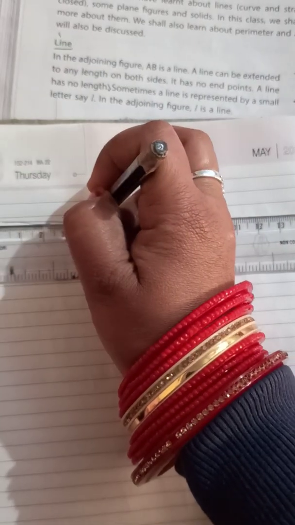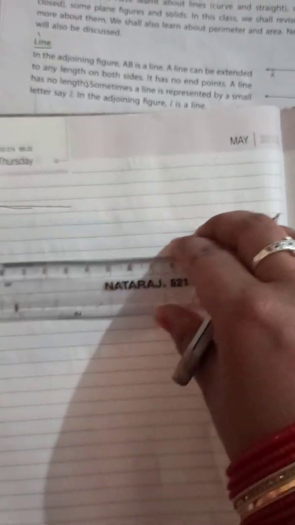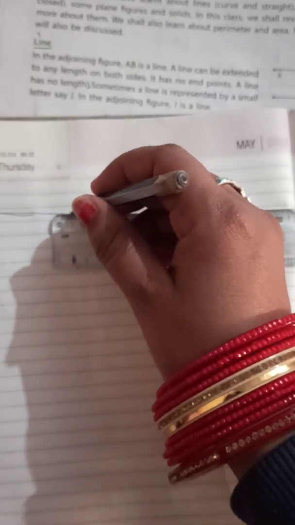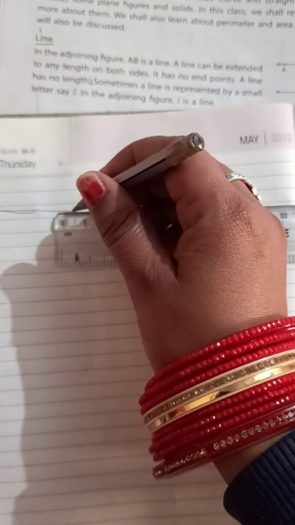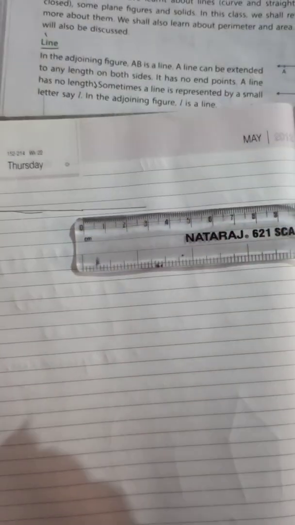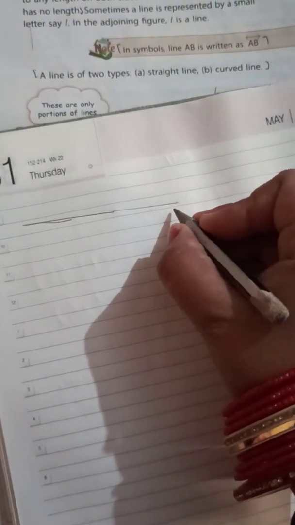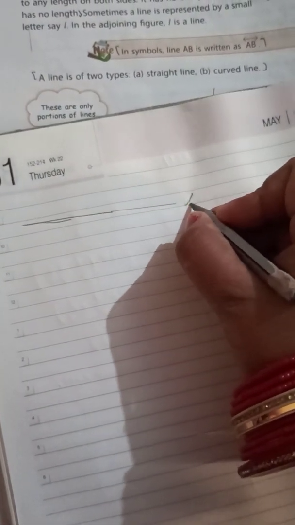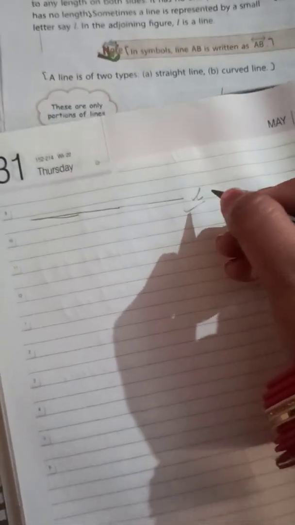This is the line I am drawing and it has no end, or I can add any length to this line. Okay, so this is the line, and we can represent it by a small letter l, a single letter l of the English alphabet.